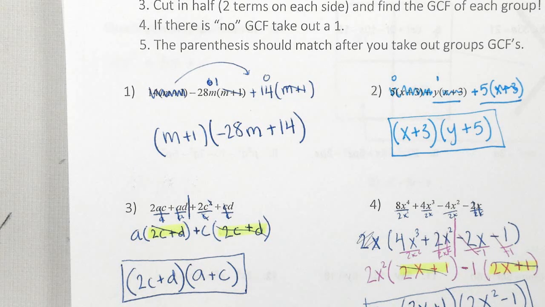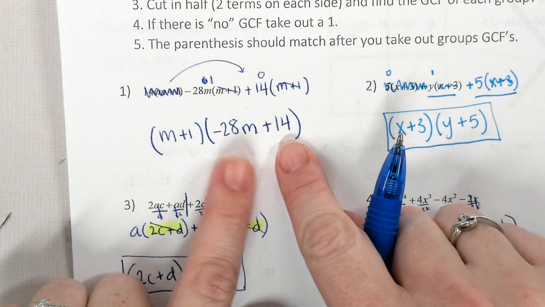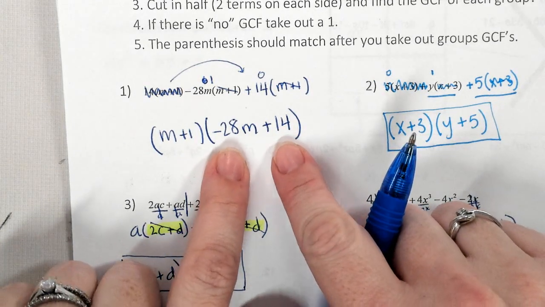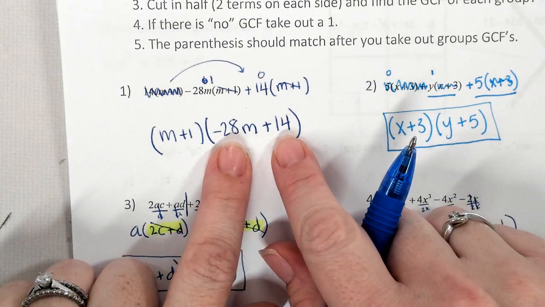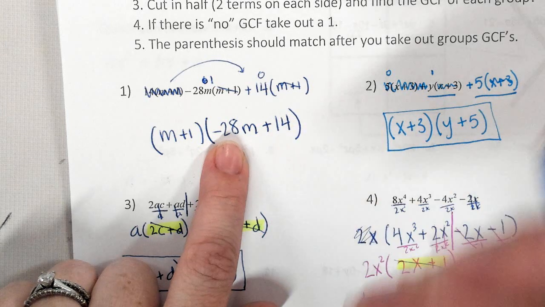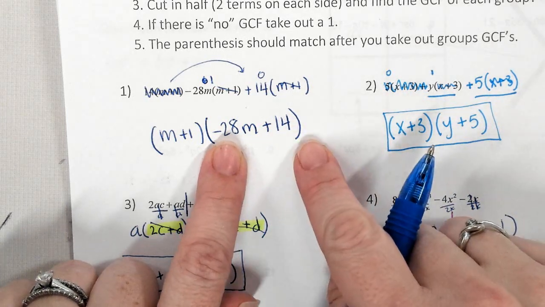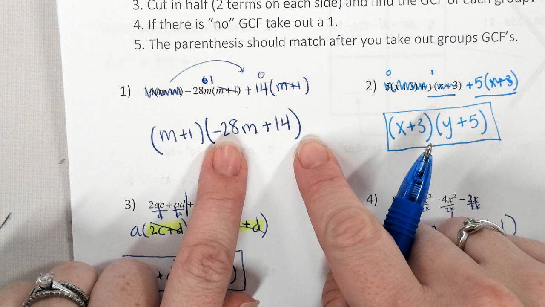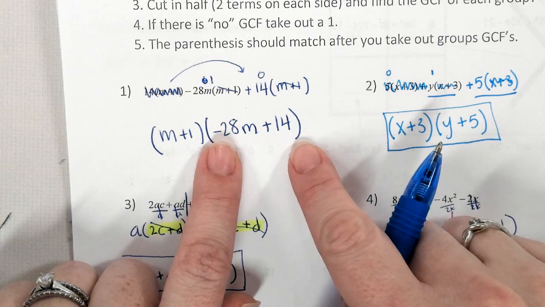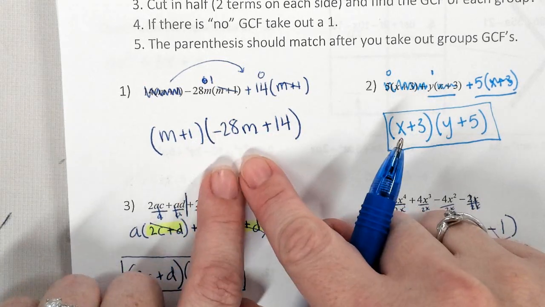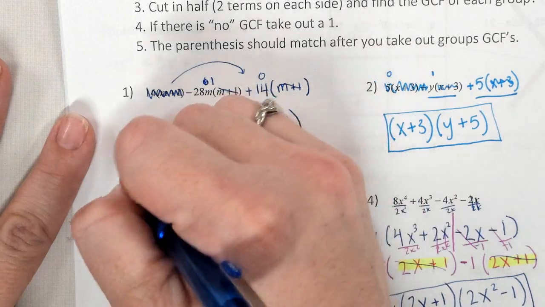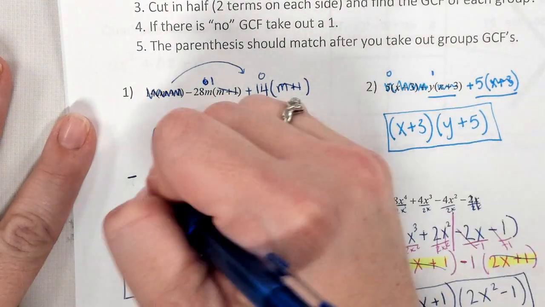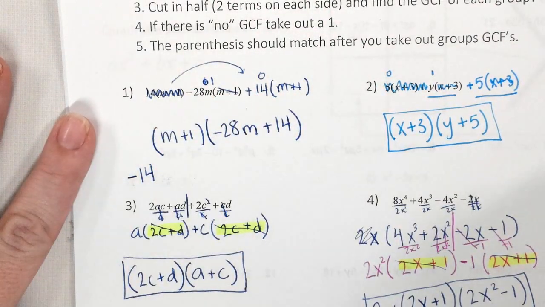So what I want you to realize is you need to be able to notice that there is a GCF here. Well, first off, both of these numbers are even numbers, 2, 4, 6, 8, 10, so on and so forth. When you have two even numbers, you can take out at least a 2. So if you have even numbers, you need to investigate and figure out what your GCF is. So I need to take out a negative, and I know 14 goes into 28, so I'm going to take out a negative 14.